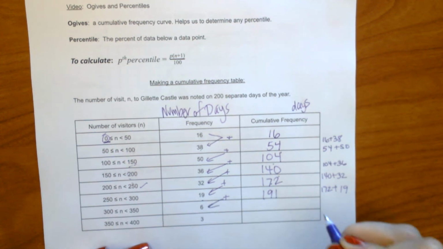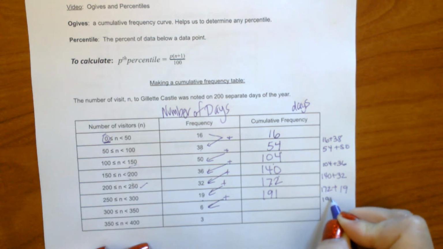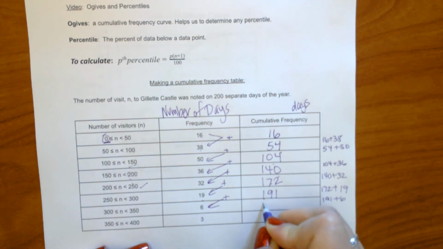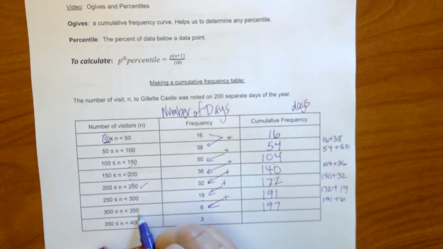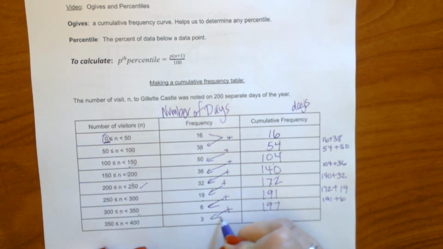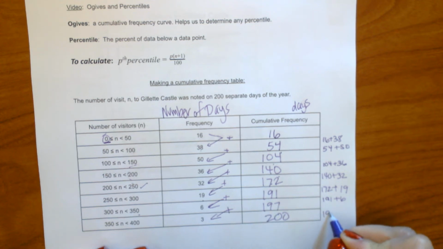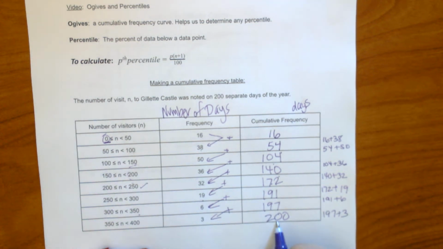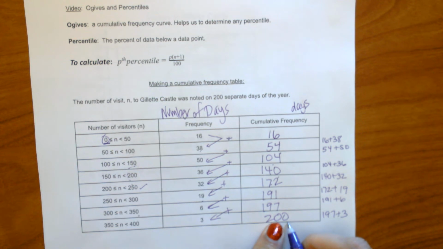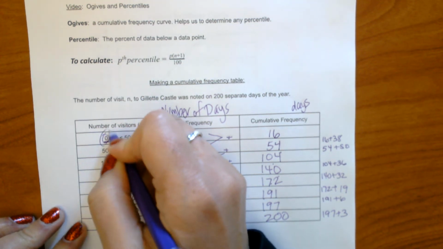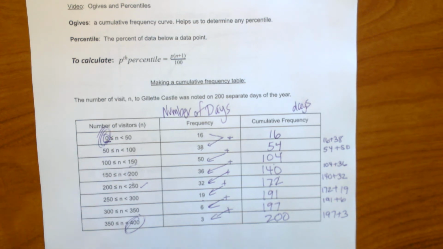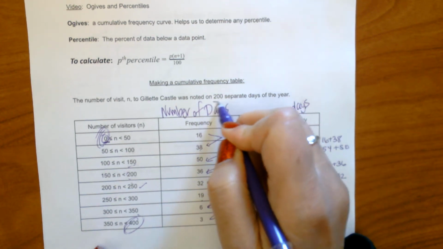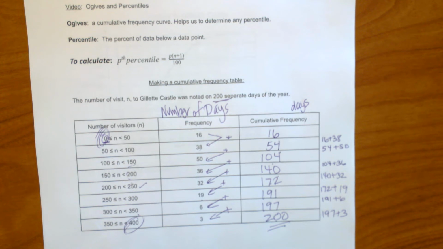Let's again accumulate the next one. 191 plus 6, we get 197. 197 days between 0 and 350. And then let's add the last one in. 197 plus 3, and that's 200. So there were 200 days that we saw between 0 and 400 visitors. This total should match with our total from the problem.